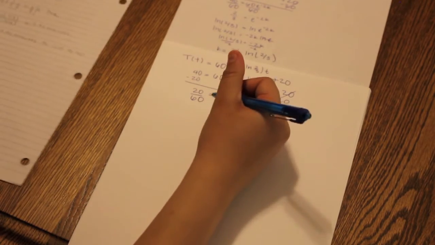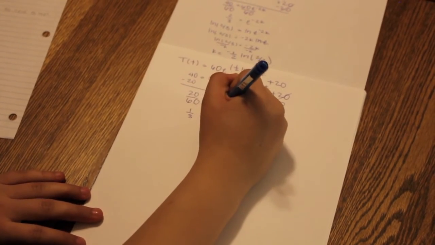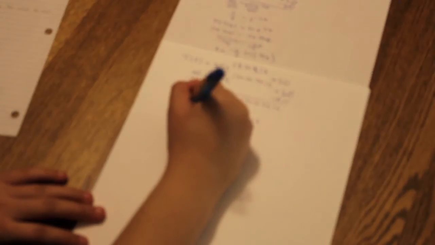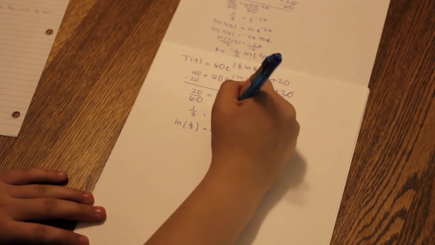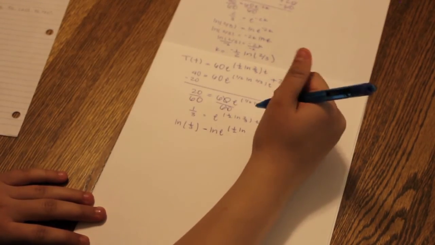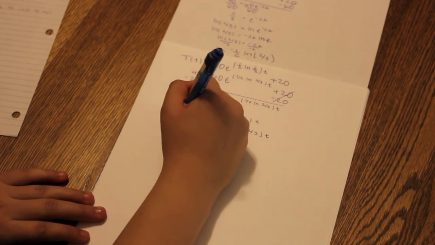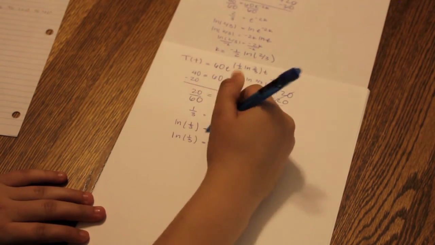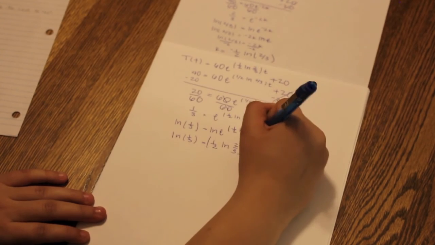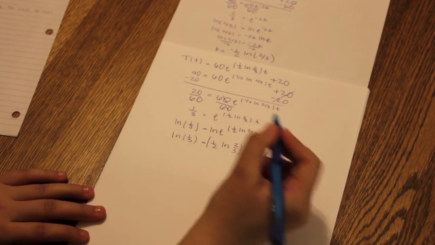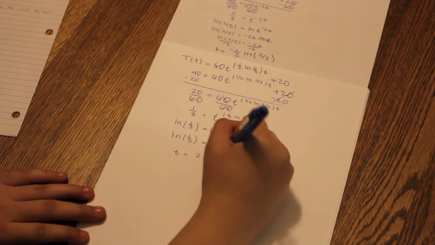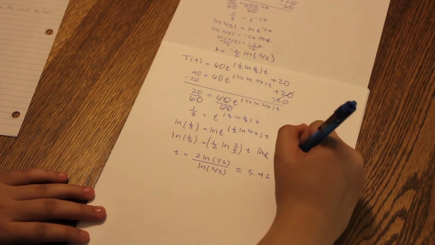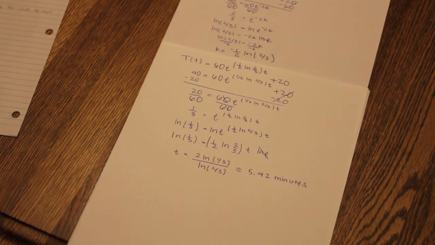Divide over 60, you get 1/3 equals e to the 1/2 natural log 2/3 times t. You're going to natural log both sides to get rid of the e, and now you have natural log of 1/3 equaling 1/2 times the natural log of 2/3 times t. Now, you want to isolate t, so divide over the 1/2 natural log 2/3, and you end up with t equaling 2 times natural log 1/3 over natural log of 2/3. You punch this into your calculator since we cannot do this in our heads, and you get approximately 5.42 minutes.